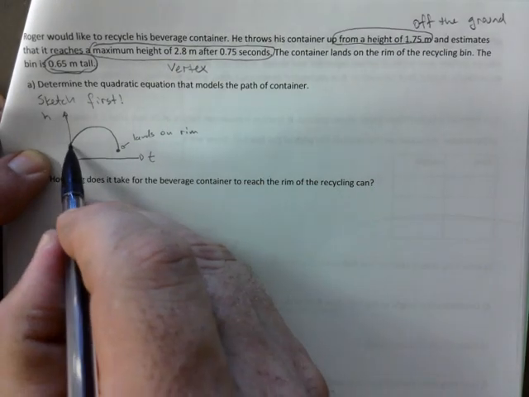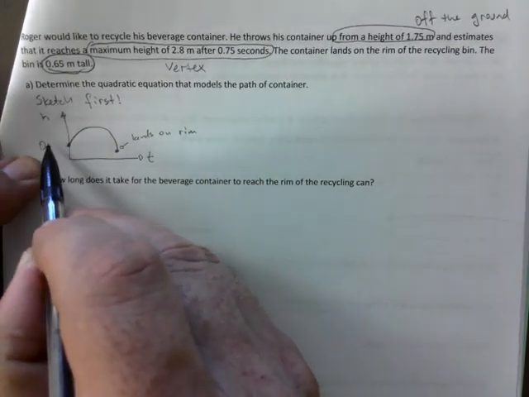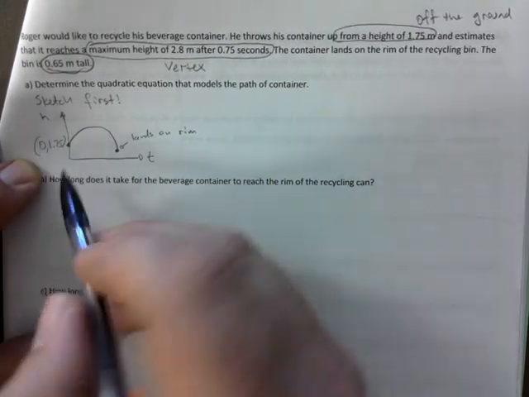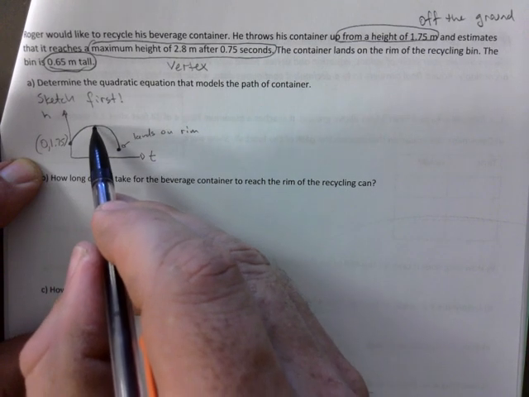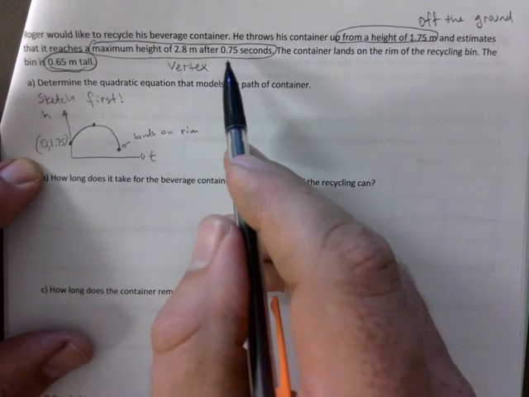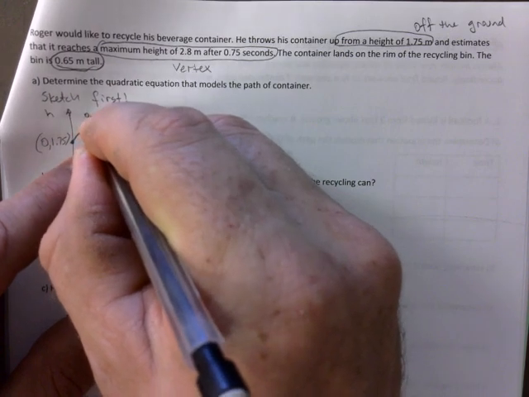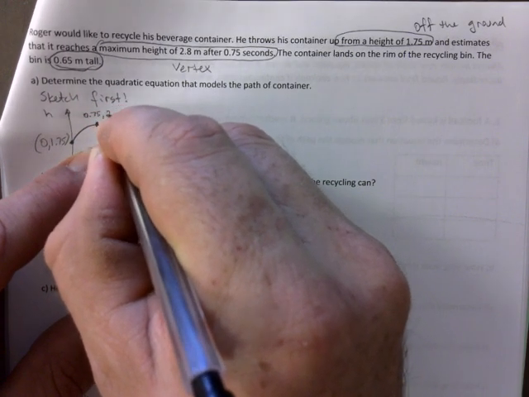And what's our starting point? Let's put some points in here. Our starting point is that at time 0, it was at 1.75 meters. That's point number 1. We know our vertex. Our vertex is 0.75 seconds, 2.8 meters.